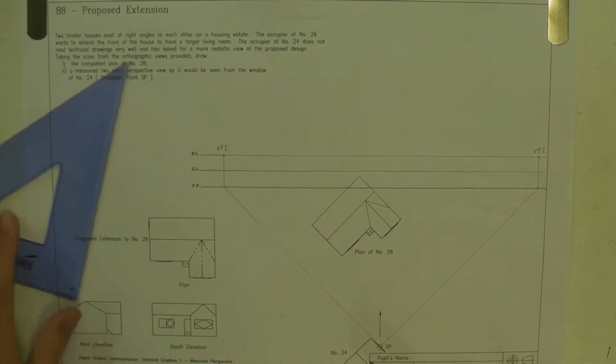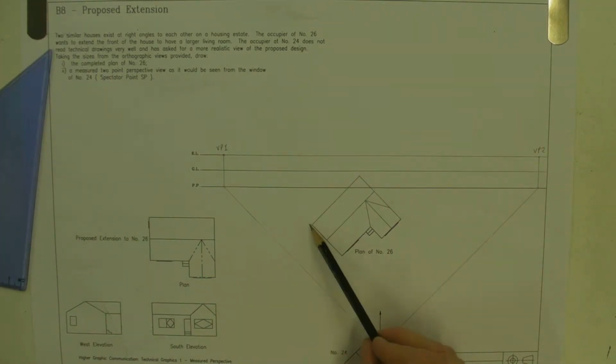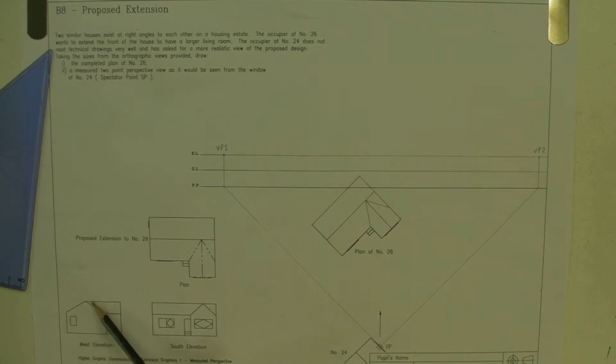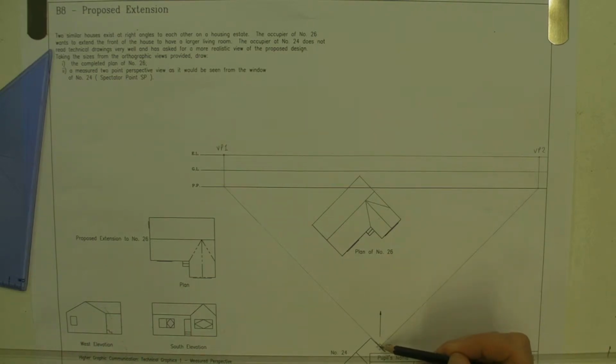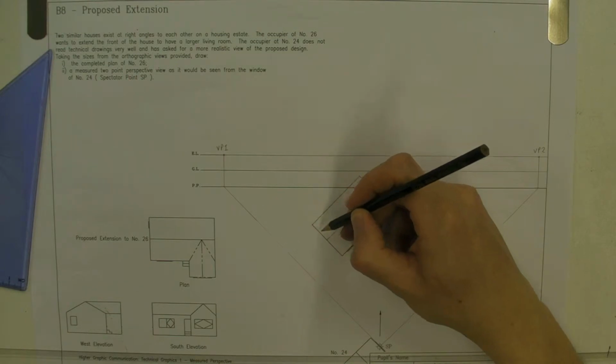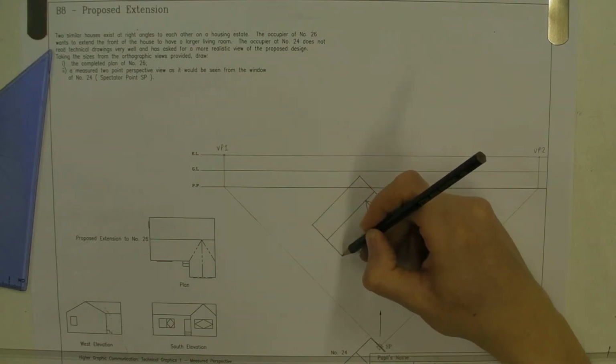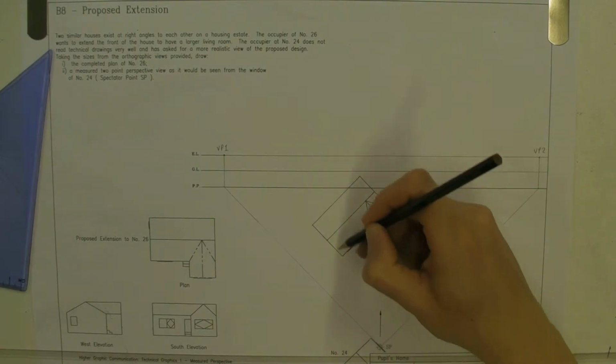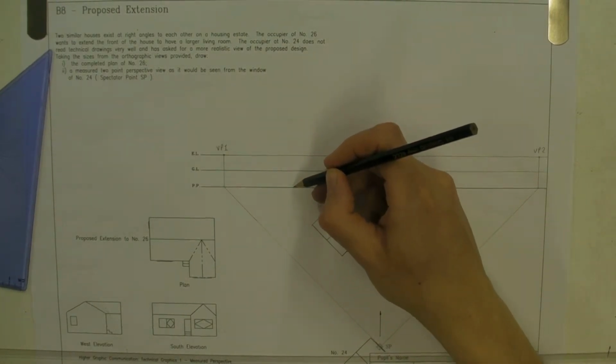Okay, the first side we're going to start with is this side of the building here, which we call the gable end, or in this case it's called the west elevation, right? So we're going to be drawing this shape here in perspective. The way that we do that is we start off at the spectator point, and we're going to draw a line through this corner, this corner, and this corner. So from the spectator point through each of these corners all the way up to the picture plane.